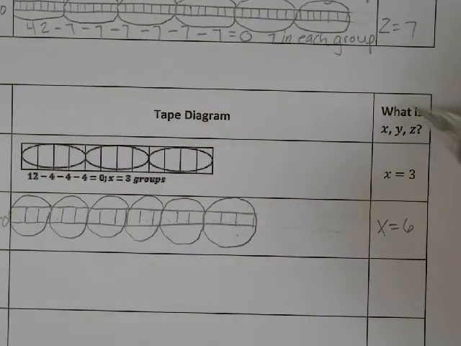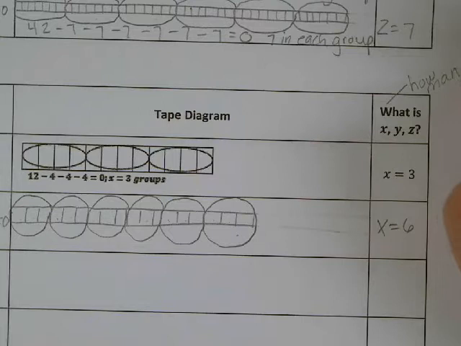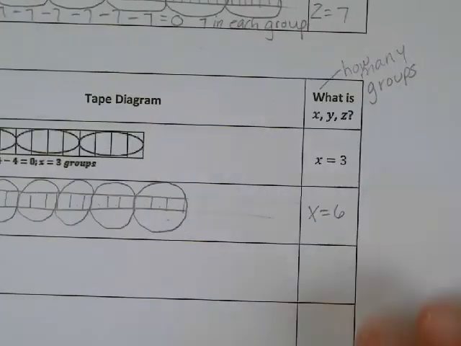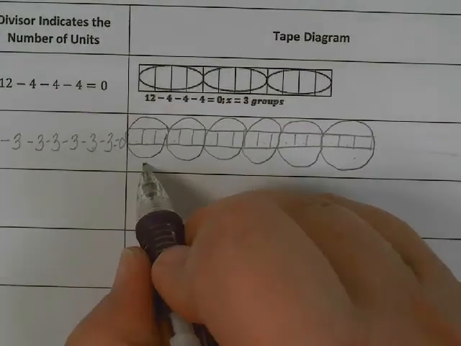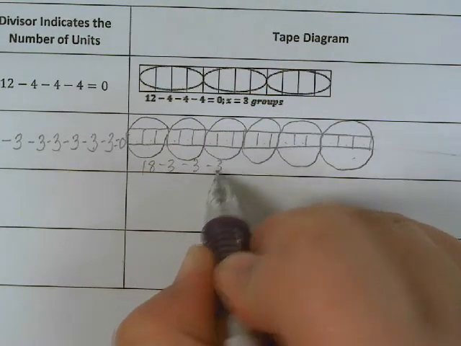So in this column here, I'm going to say how many groups. That's how I'll determine my answer. So this was a repeated subtraction of 3.